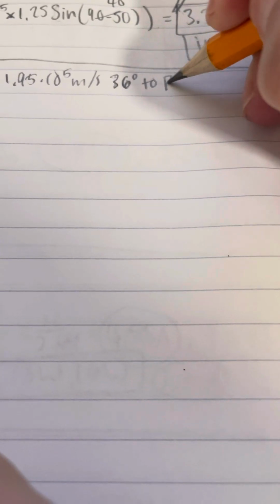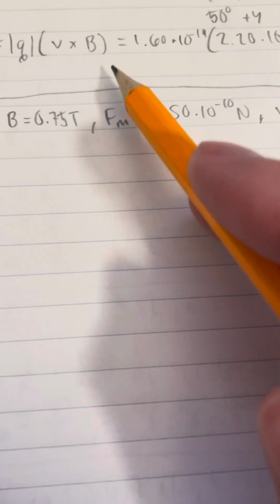So I'll say 36 degrees to B. And it wants us to find the magnitude of the charge on the particle, so in this case we're looking for Q. We're going to be using a similar equation: F equals Q V B sine theta. So we can just say that 36 is theta, and we're looking for Q.